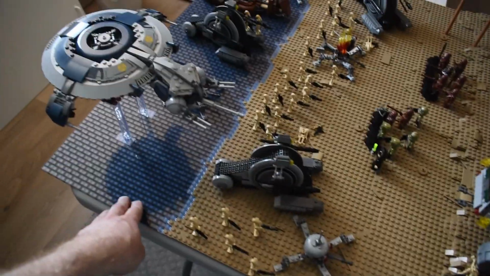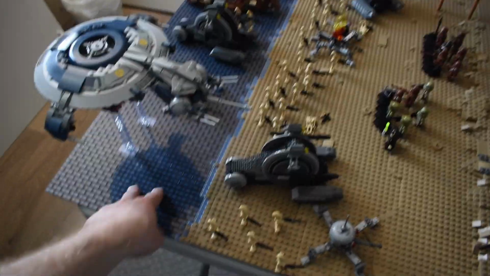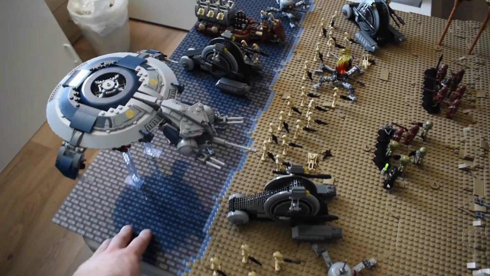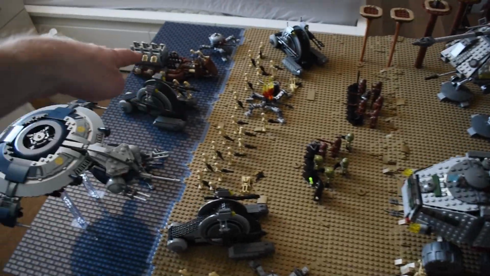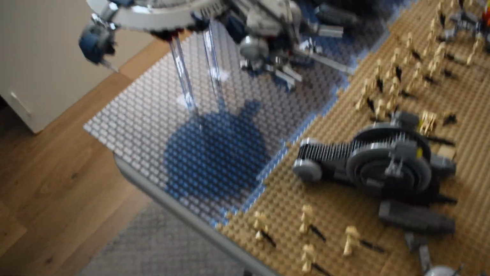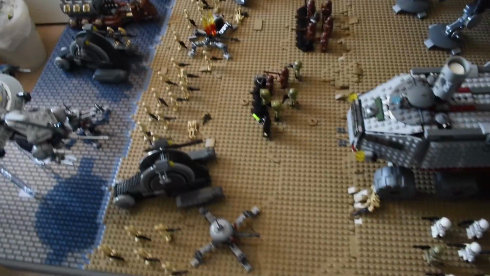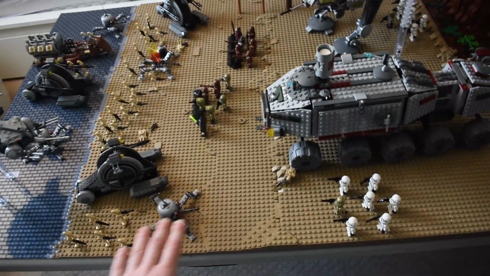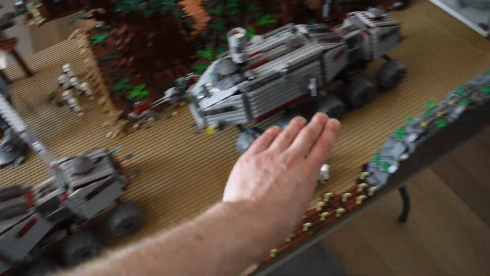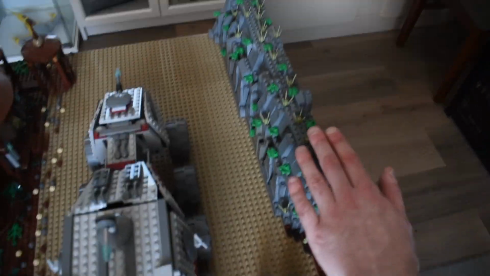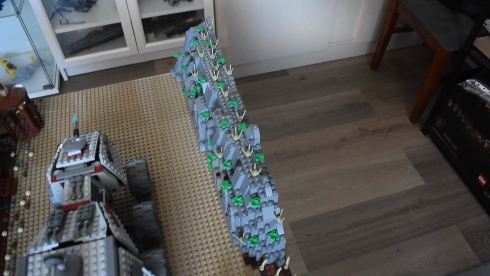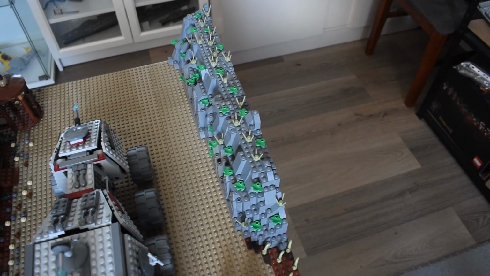So we've got this beach area here. I used lots of tile pieces to depict the water. Then we've got droid tanks and droid carriers, along with dwarf spider droids coming out of the water, assaulting the beachhead, along with a droid gunship. And now I've got a whole heap of dark tan representing the sand all along here, and a bit of rock work showing off the start of a mountain.